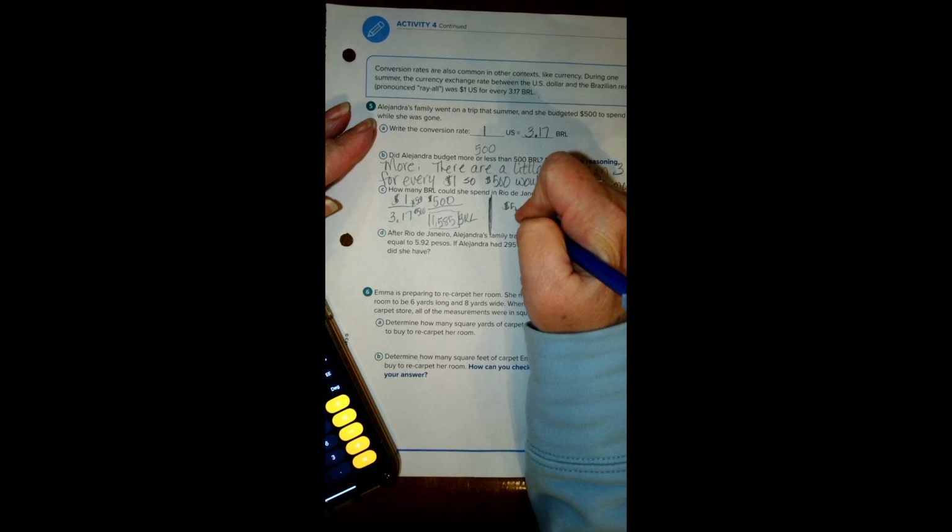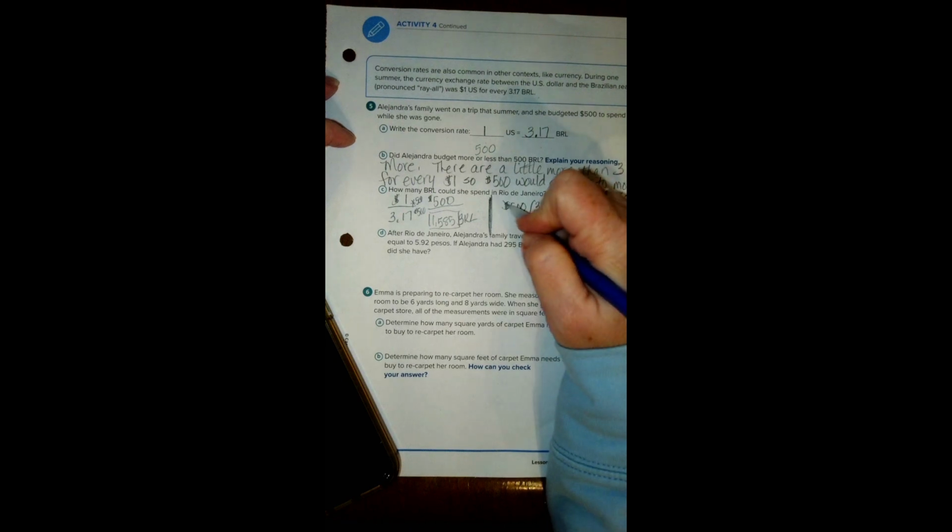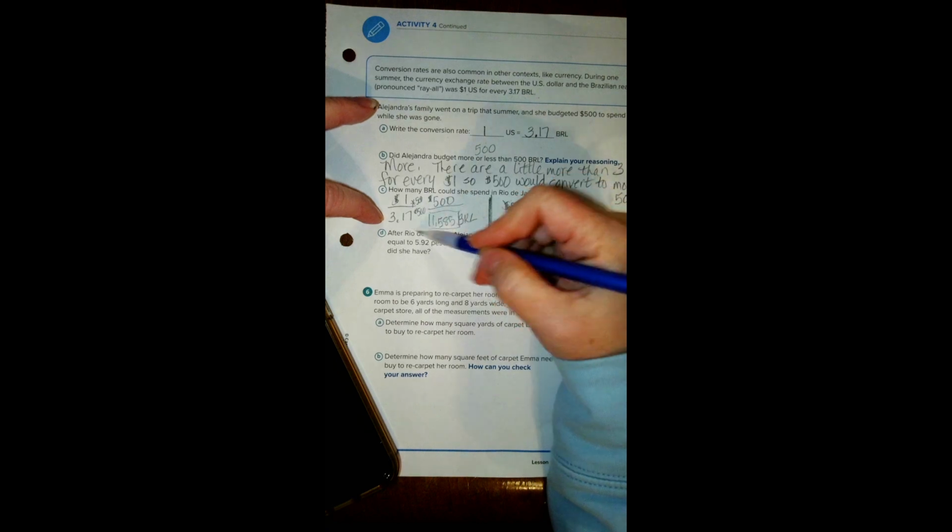So we're starting with $500 US, and we're converting it to the Brazilian real. So that'll go in our numerator, what we want to convert it to, and our dollars is going to be down here. So 3.17 Brazilian reals for every 1 US dollar. Here our dollar signs cancel out, and we still have the 500 times 3.17. It's essentially the same thing that we did here. So you're still going to get 1,585 Brazilian reals.